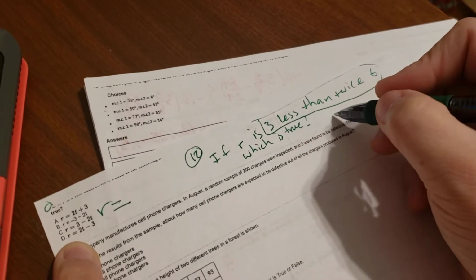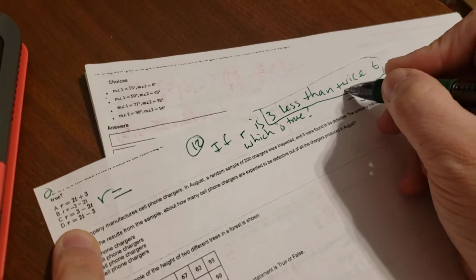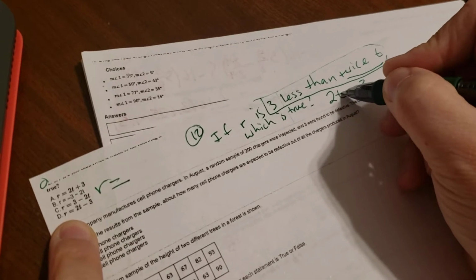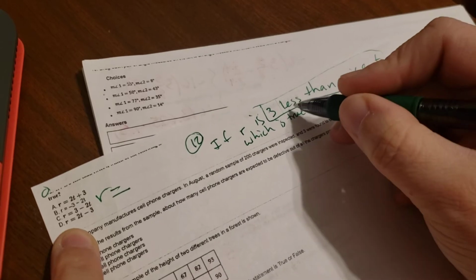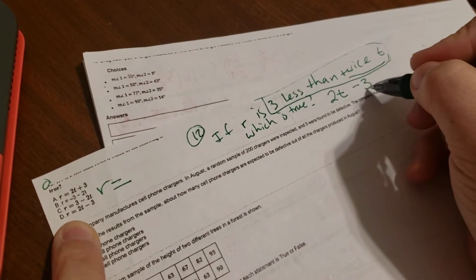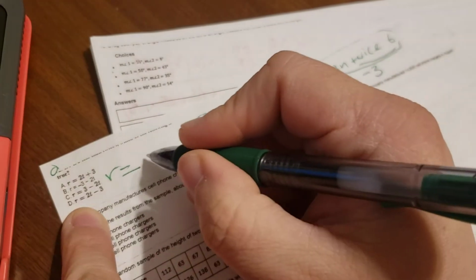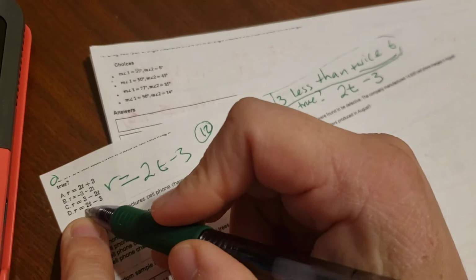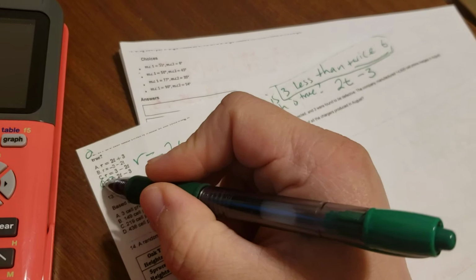3 less than. That means I would take 3 away from something. What am I taking 3 away from? Twice t. Twice t is 2 times t. 3 less than twice t. Twice t is 2t. And I've got D right away. Number 12. All right, what's next is number 30.